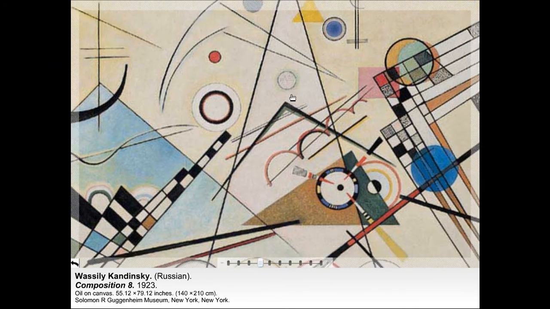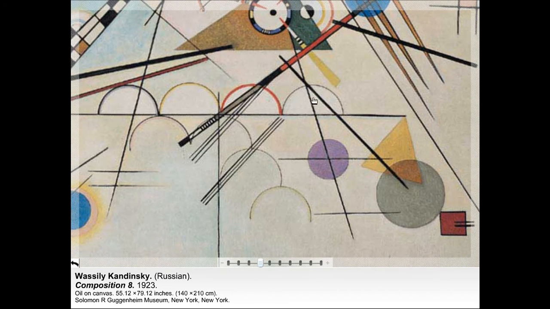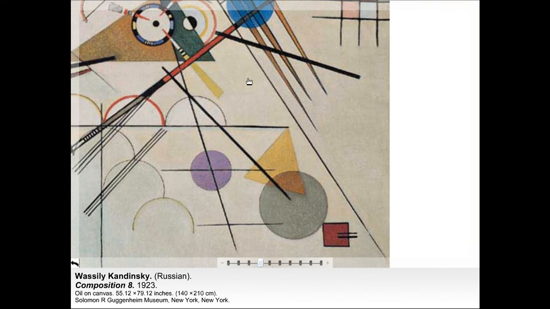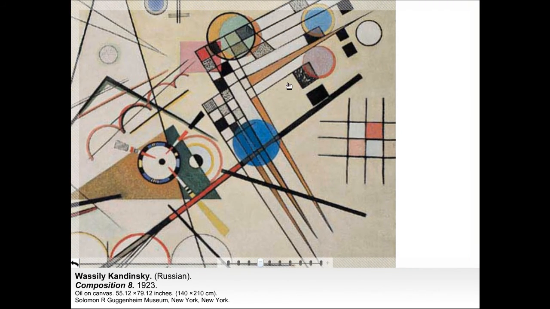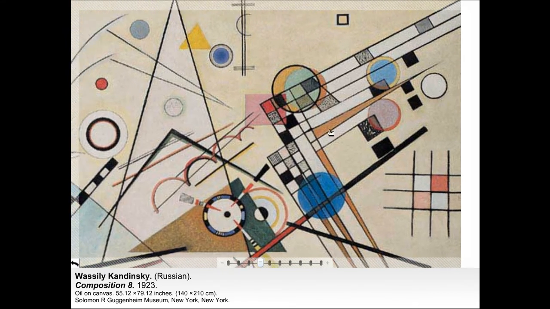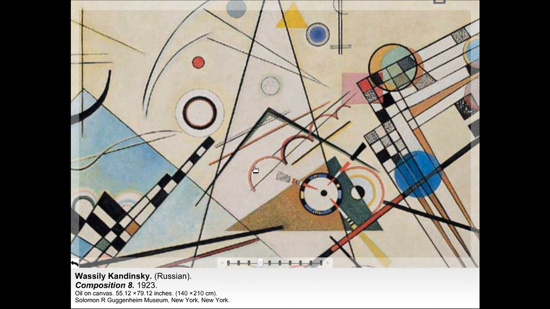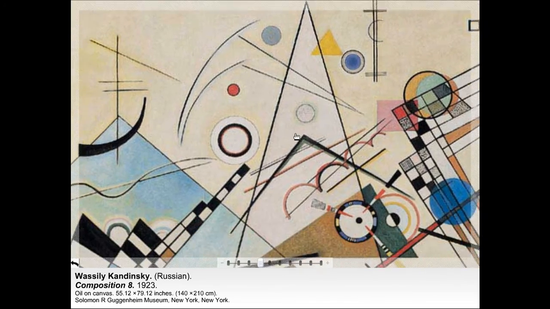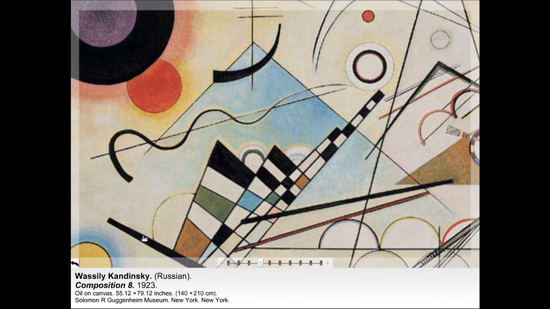Curved lines. Wow, dotted lines. All kinds of lines combined together with different types of shapes. Bumpy lines. Awesome.